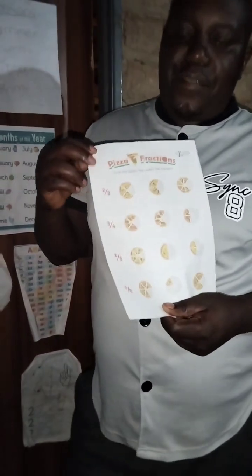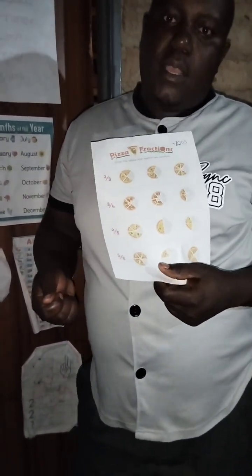Learning within a familiar concept like sharing pizza makes the math feel more relevant and less like an isolated set of rules. Students can see the practical applications of fractions in a scenario they understand.